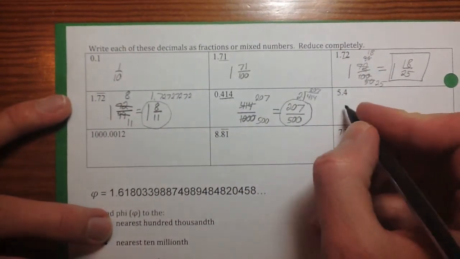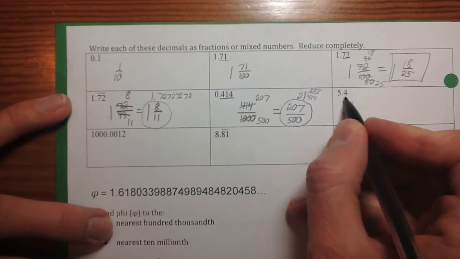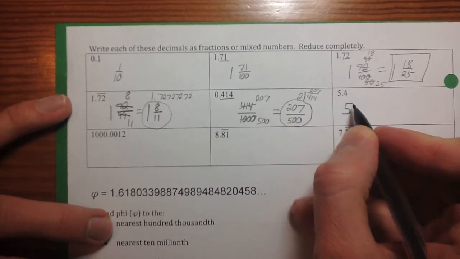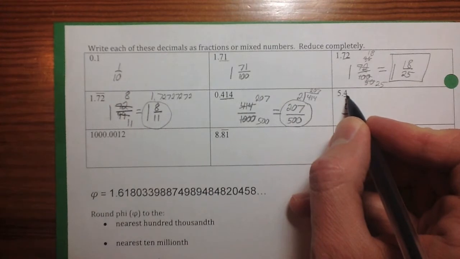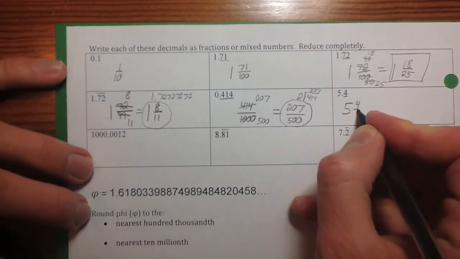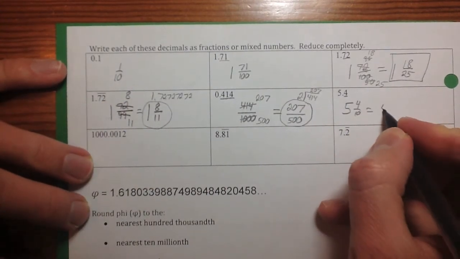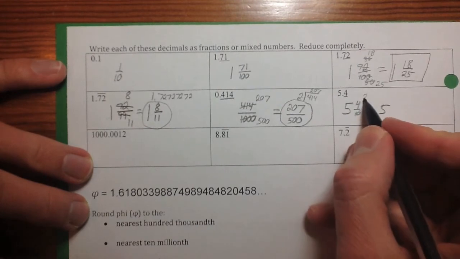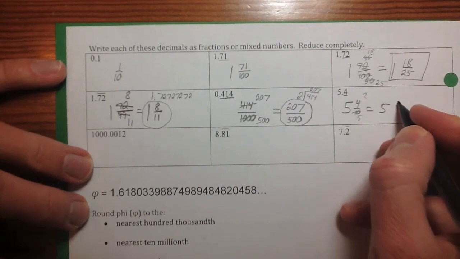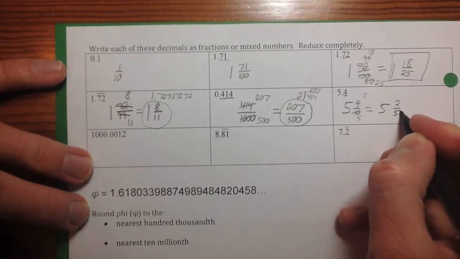Okay, 5.4. This was not going to be so bad. So 5 and then 4, what decimal are we on? Tenths. So 4 tenths. Well, that reduces. 2 goes into 4 twice. 2 goes into that 5 times. 5 and 2/5 is what we have.